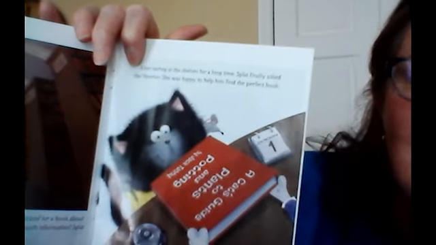After staring at the shelves for a long time, Splat finally asked the librarian. Isn't that smart to ask for help? She was happy to help him find the perfect book, and there it is, A Cat's Guide to Plants and Potting by Jack Tabby.